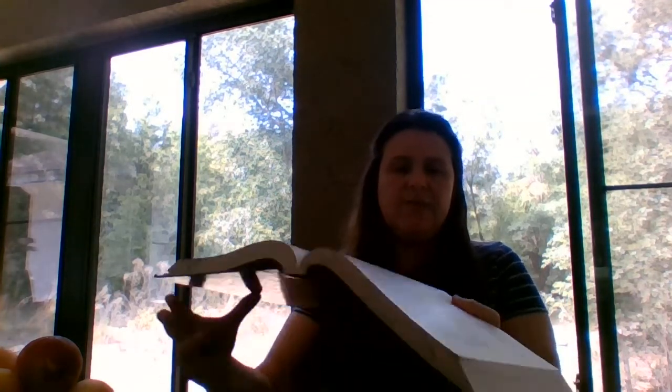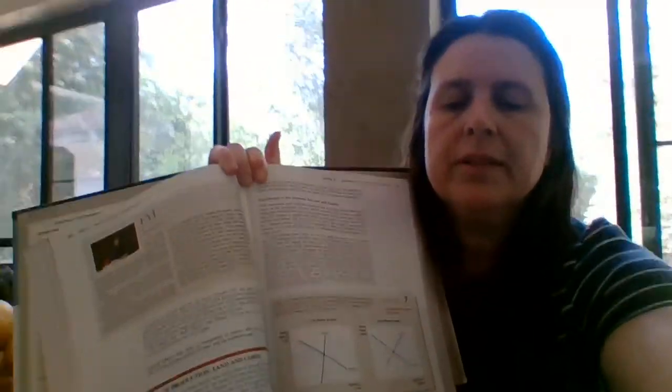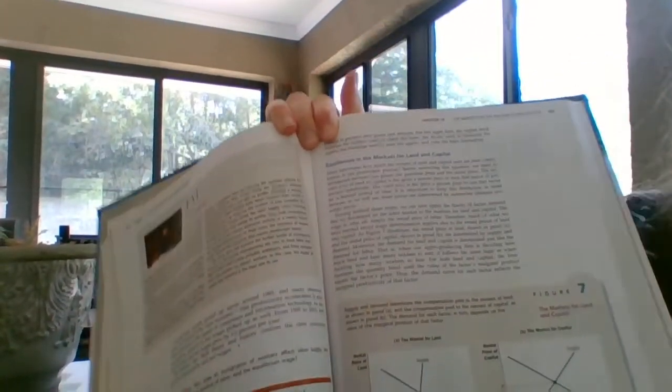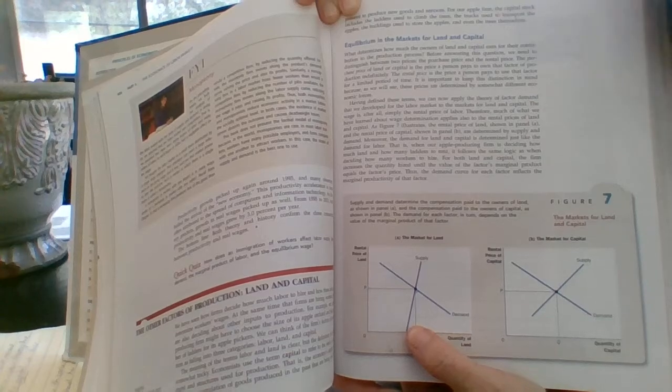And so just like the other factors that we talked about, these items, land and capital, the same marginal rules apply. Let's see if we can take a quick look at the text here, all right? So let's see if I can get this. All right, so let's see. Okay, yeah, you can see that well.